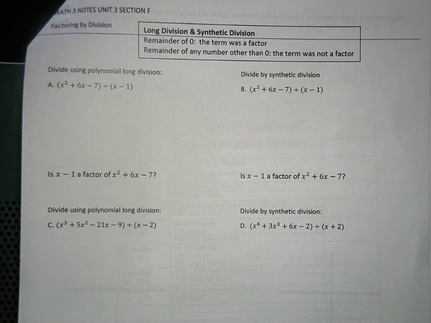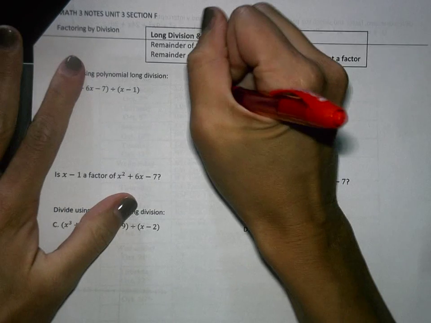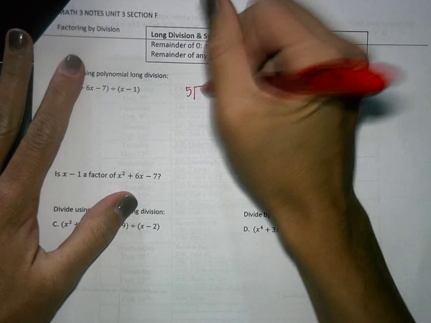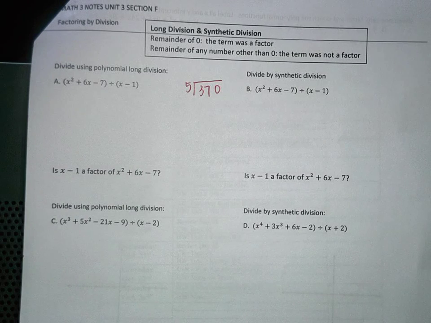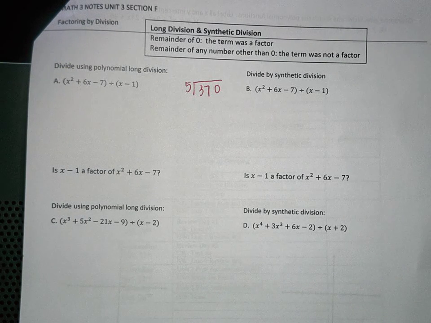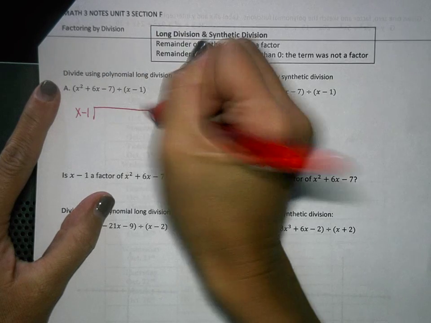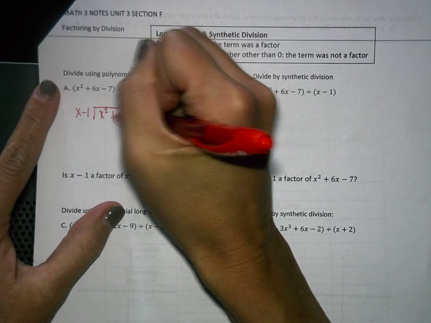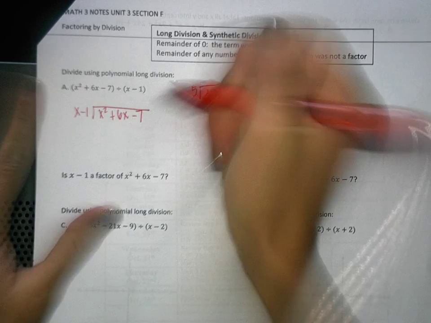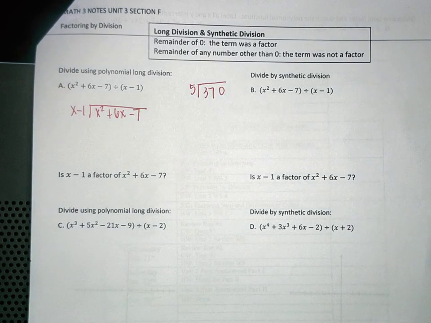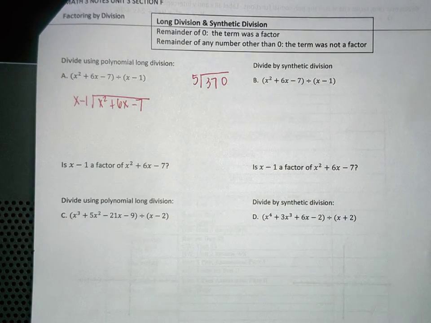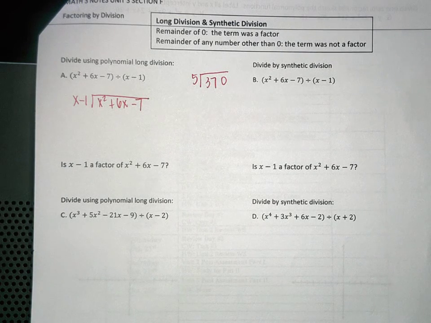To start this out, and do not solve the problem, I want you to set up 5 long division goes into 370. Do not work that out. And then over here, same thing, we're going to write x minus 1 divides into x squared plus 6x minus 7. Doing this problem over here is going to help us with the long division of a polynomial.